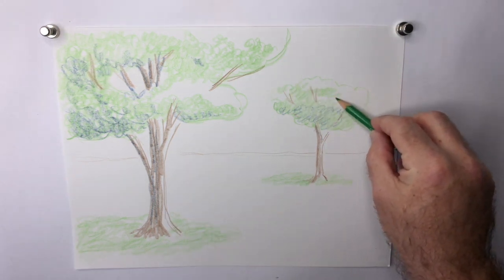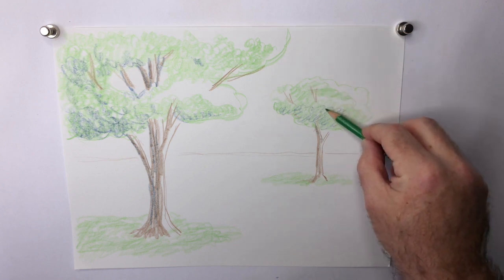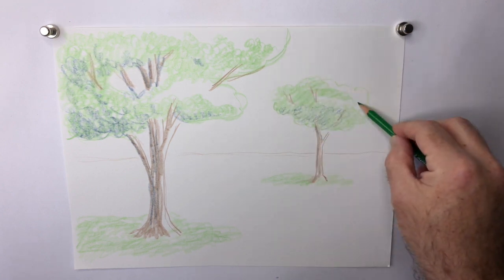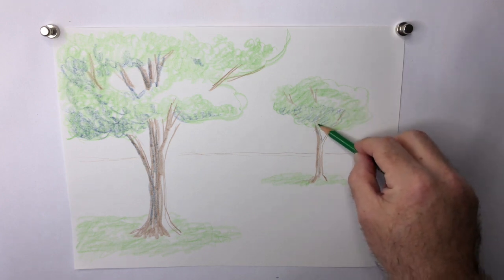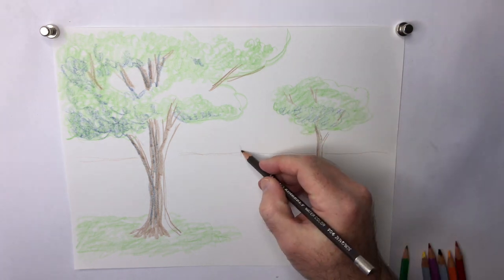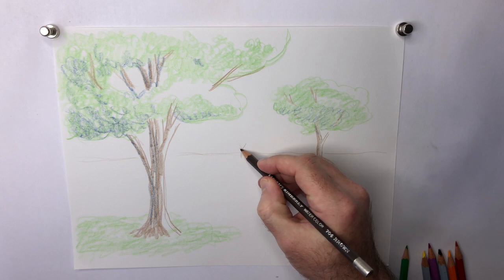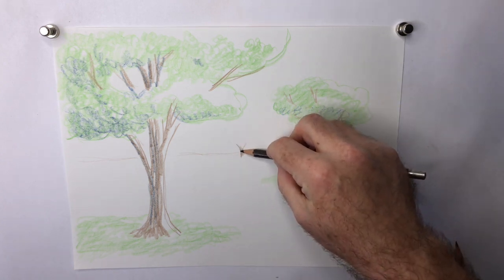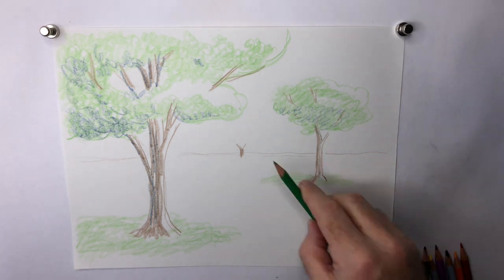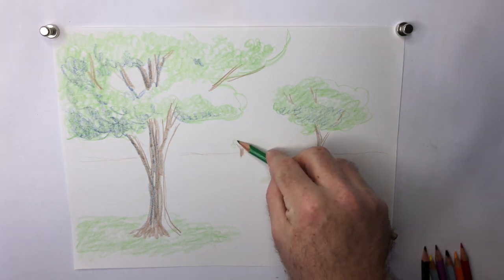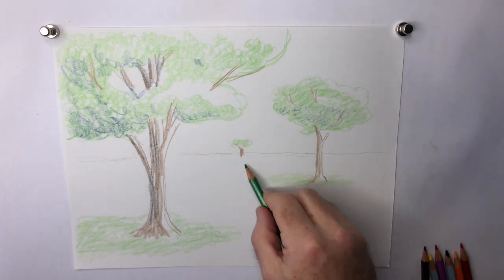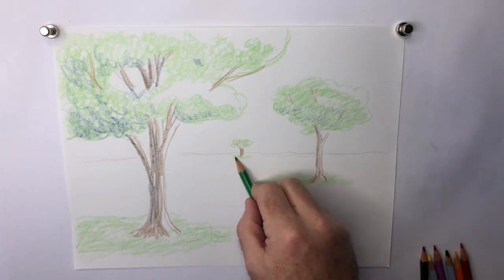Jumping back into the midground here, just finishing up filling in that large area. I'm trying to leave some of the white of the paper behind again to establish where the light is hitting the tree, so it doesn't have to be completely filled in with color. And now I'm going to put in our very last little tree. I want you to do the same. Find a place in the middle of the picture where you can put a tree in the background.